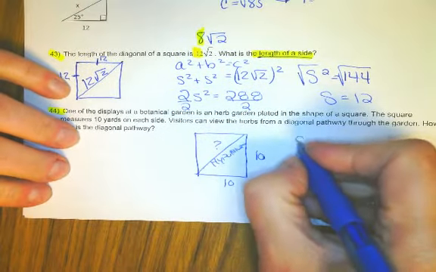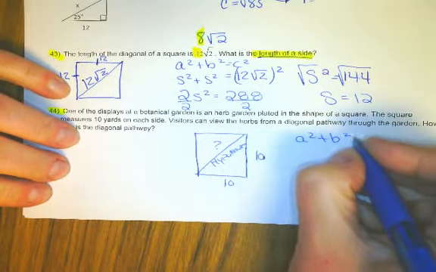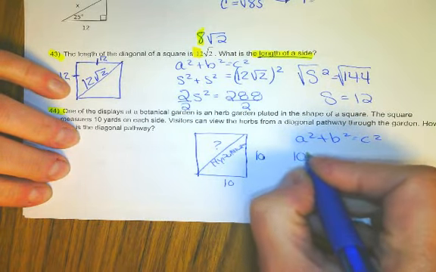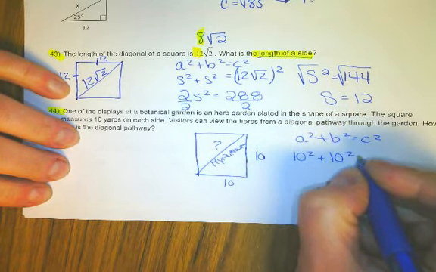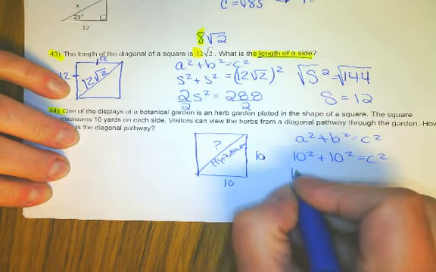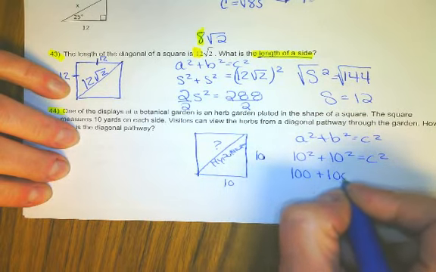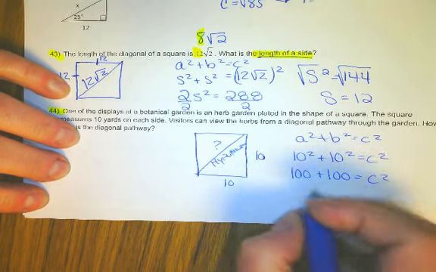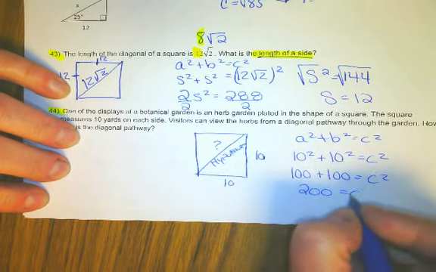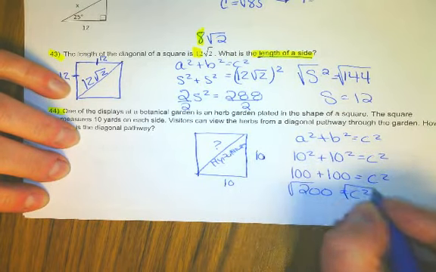Okay, so I'm just going to do a squared plus b squared equals c squared. So 10 squared plus 10 squared equals c squared. So 100 plus 100 equals c squared. So 200 equals c squared. And then divide and divide.